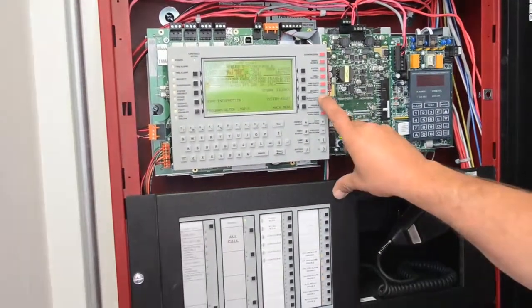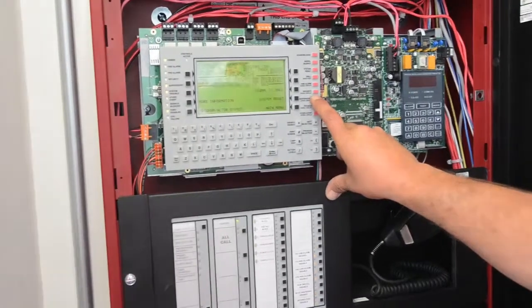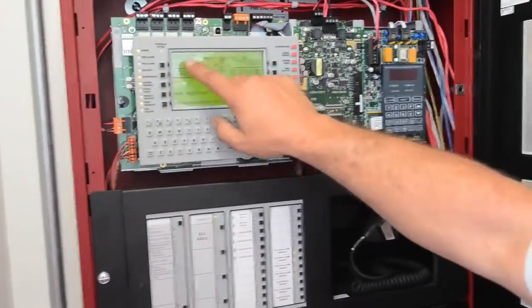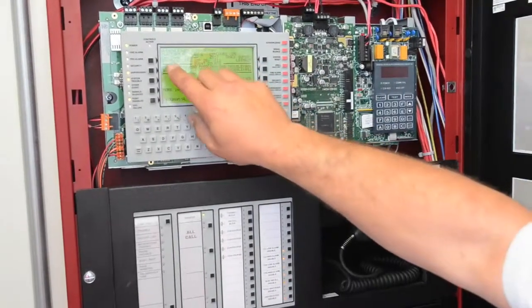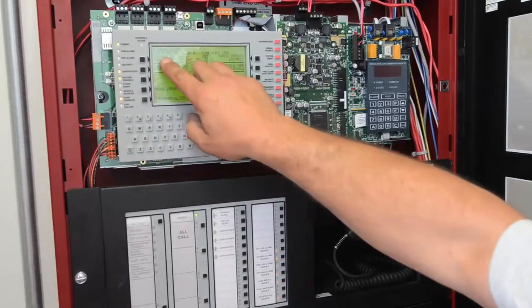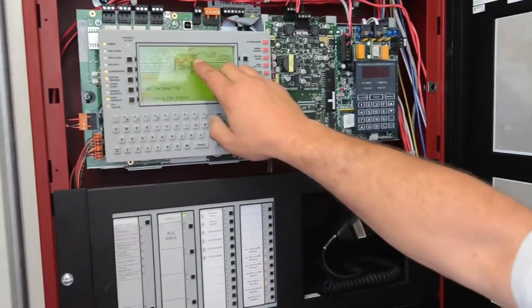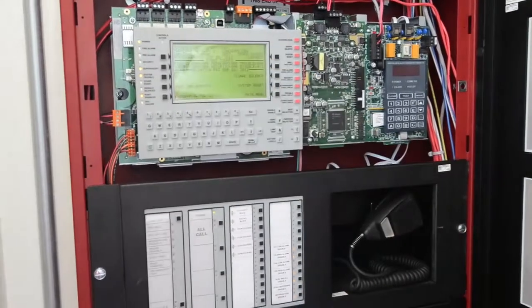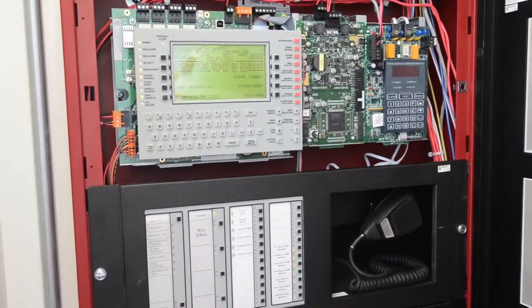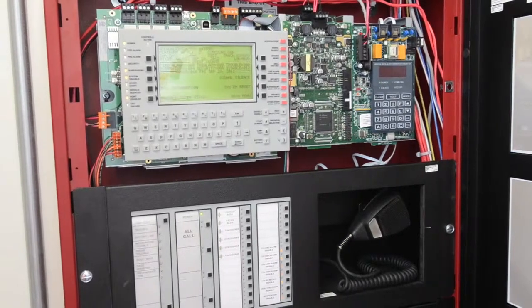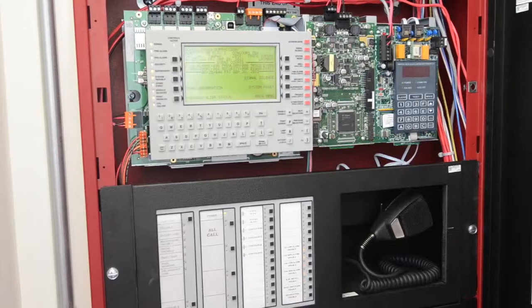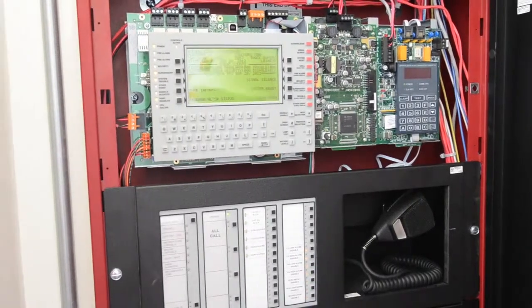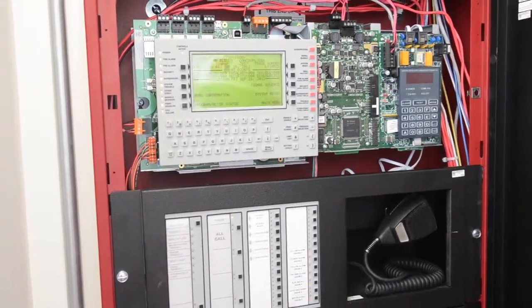If I was to index through here, it would tell me I have an acknowledged supervisory, platform near elevator 2, concourse center, and the zone is concourse center, concourse Tamper, and it is zone 57, and it's a tracking supervisory. Tracking means it automatically tracks the state. There is no resetting the point. When the condition is cleared to a normal state, it'll automatically clear the condition on the panel.